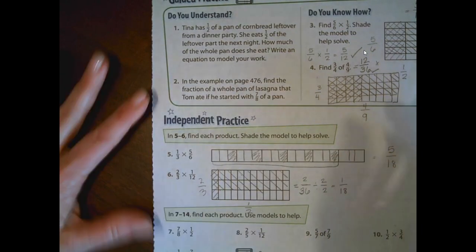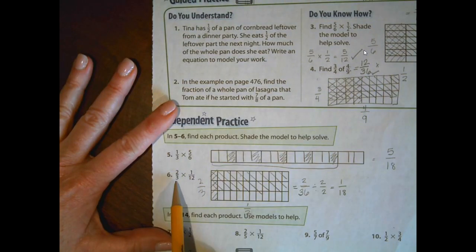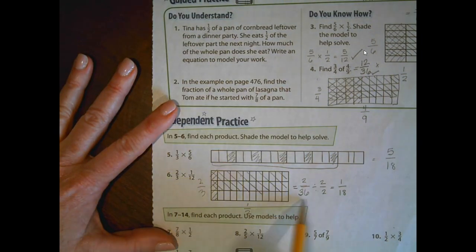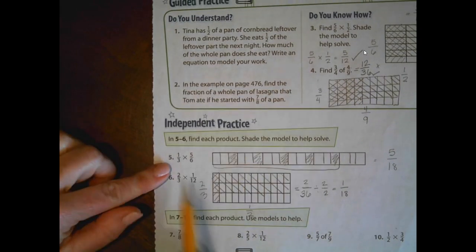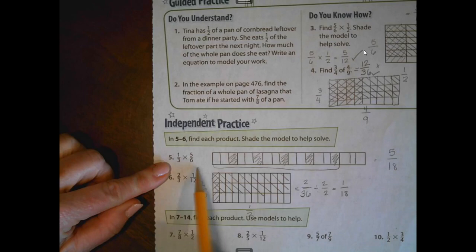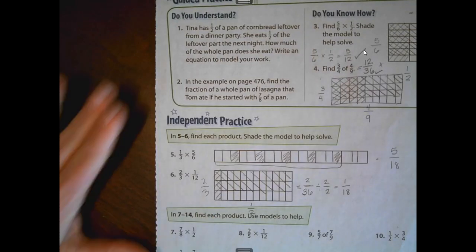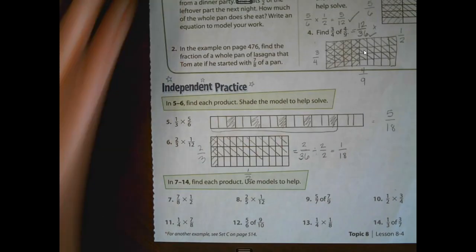All right, to check it real quick, 2 times 1 is 2, 3 times 12 is 36, and then you would simplify it and get the same answer. Go back and check this one. 1 times 5 is 5, 3 times 6 is 18. All right, let's move down.